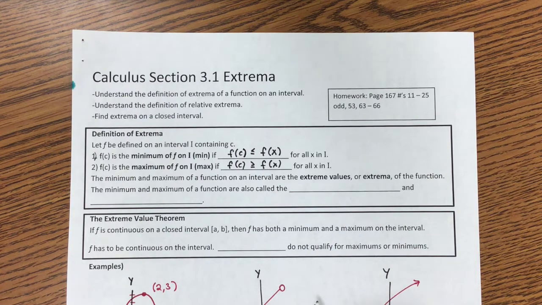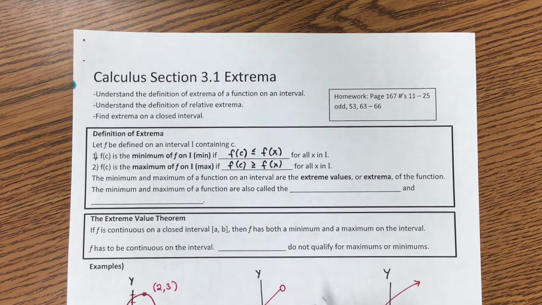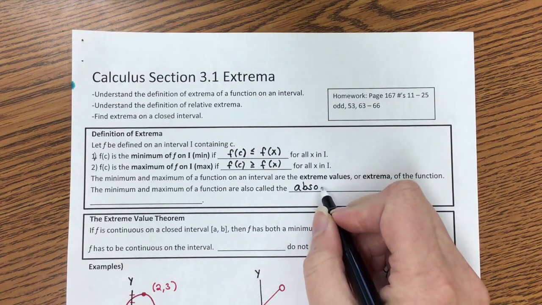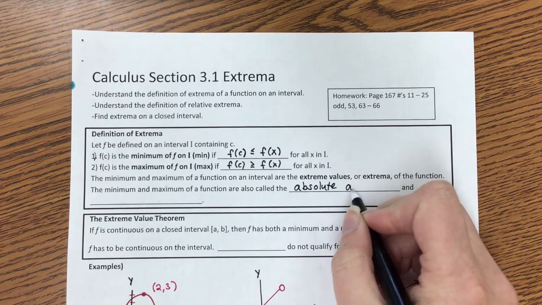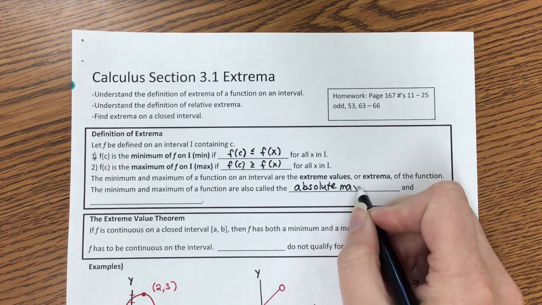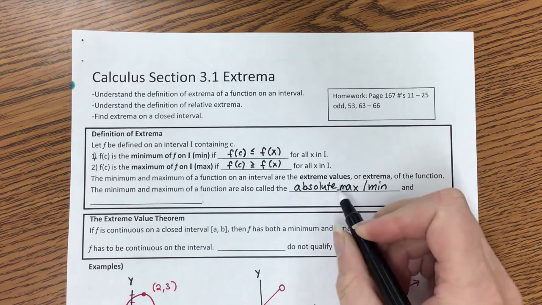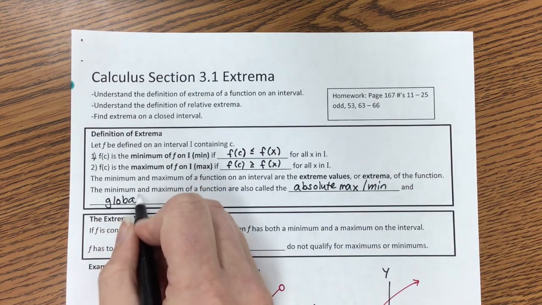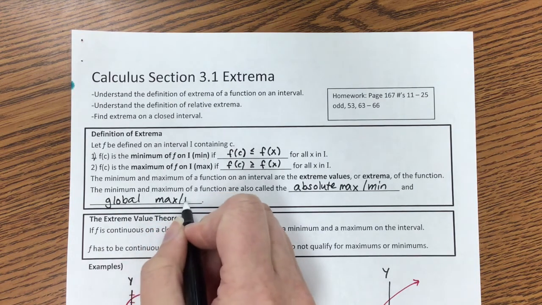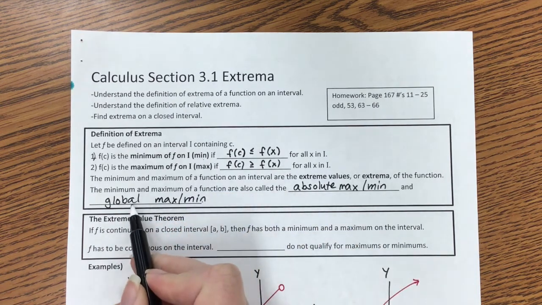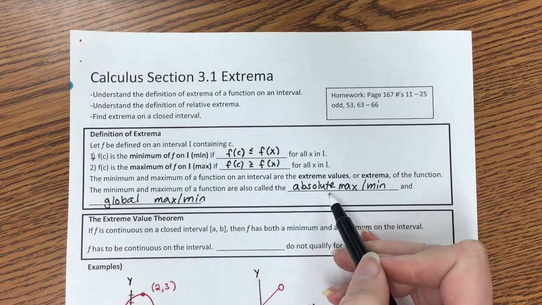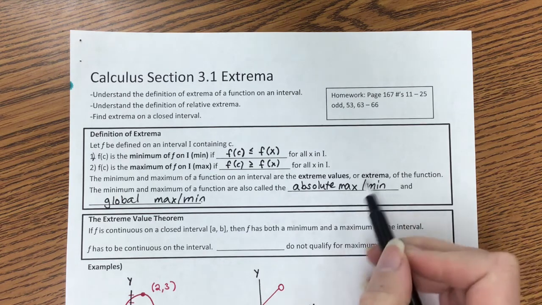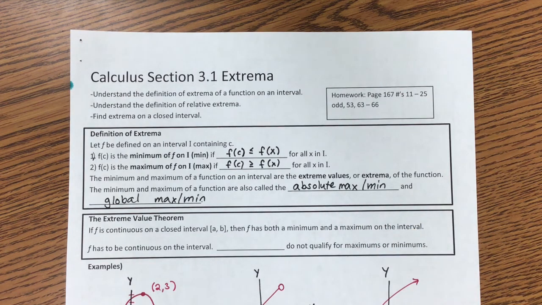The minimum and maximum of a function have several other names. They are often called absolute max or min, or absolute extrema, and global max, min. Global means everywhere. Absolute means the very most. So absolute maximum, the absolute highest point; absolute minimum, absolute lowest point.